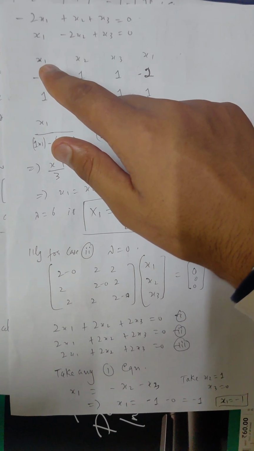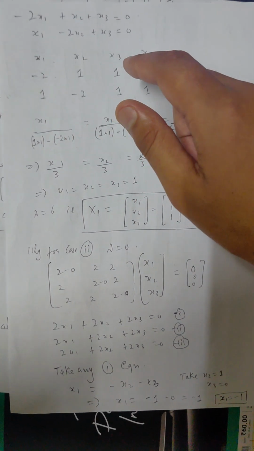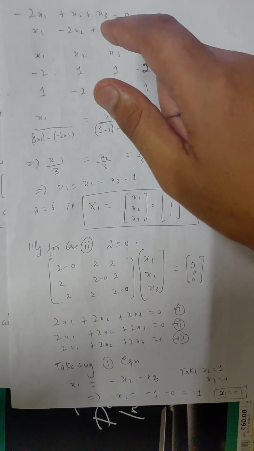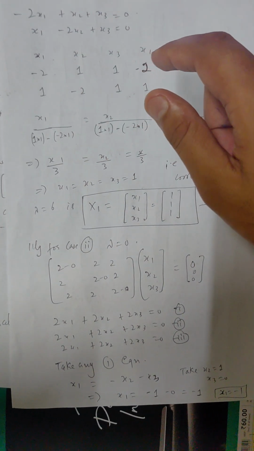So how will you calculate the values of x1, x2, x3, I mean these eigenvectors? How will you calculate the eigenvector x1, x2, x3?